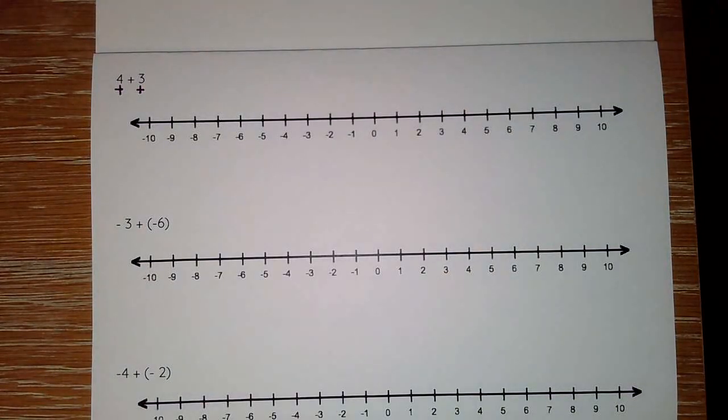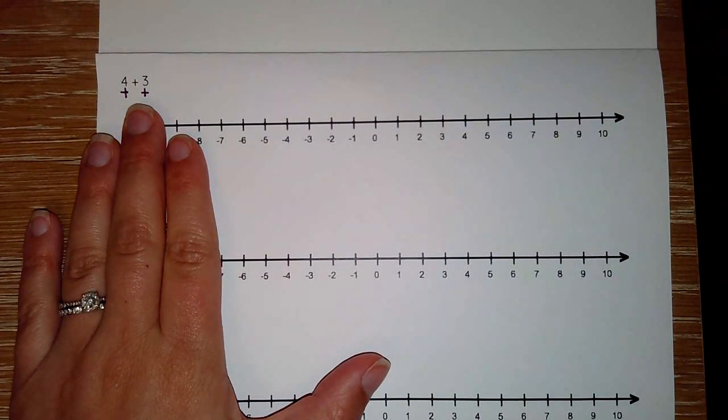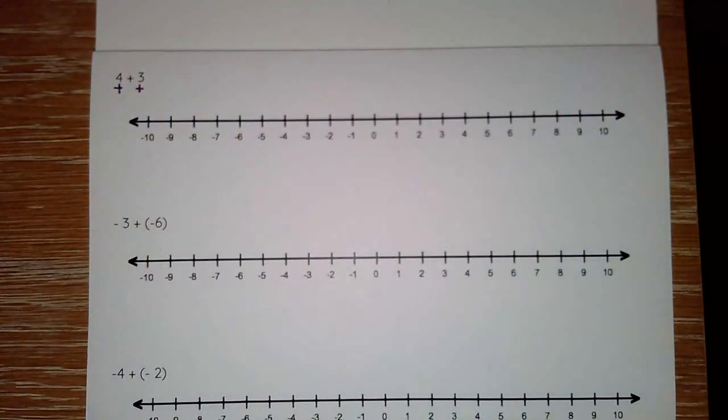Today we are going to talk about adding integers using number lines. If I look at my first expression here, I see that I have positive 4 plus positive 3. I know they are positive because before them there is no negative, so that defaults to positive.